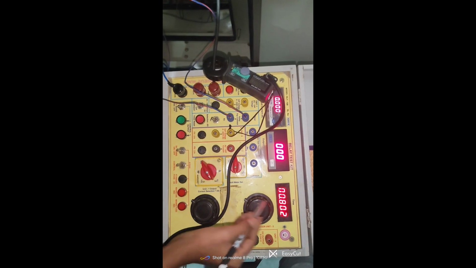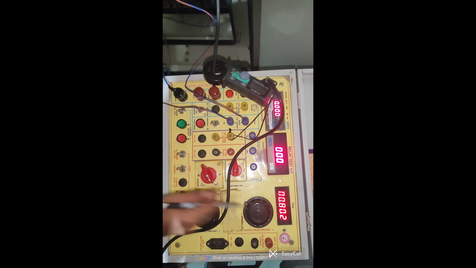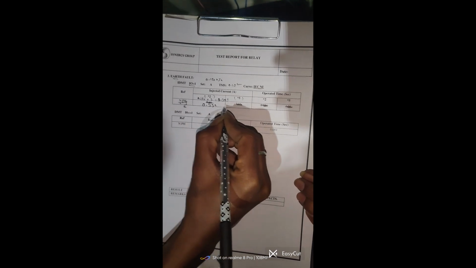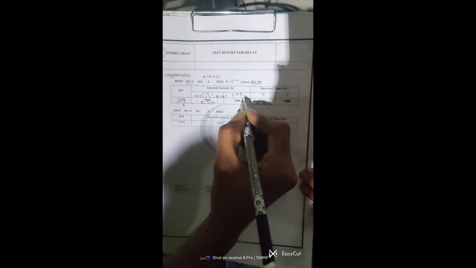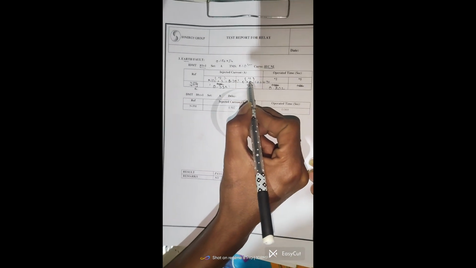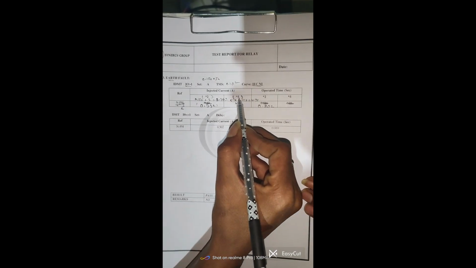The relay tripped at 0.8 seconds because of the increase of current. We can set 0.332 amps in secondary. The time was 0.802 second. The 2 times injection was completed, so we can increase the current in secondary to 5 times.